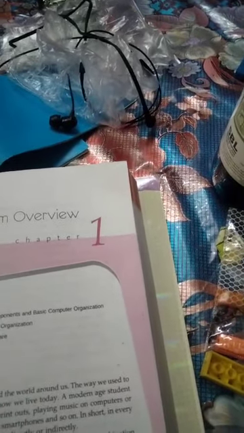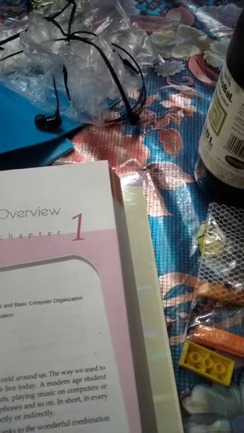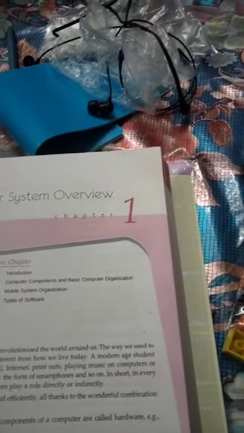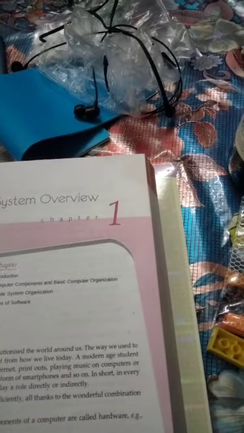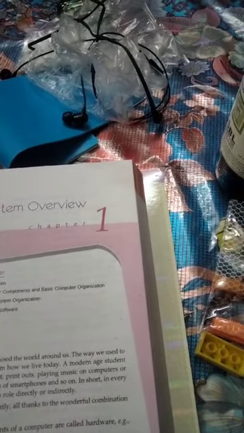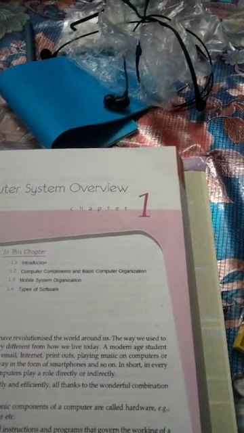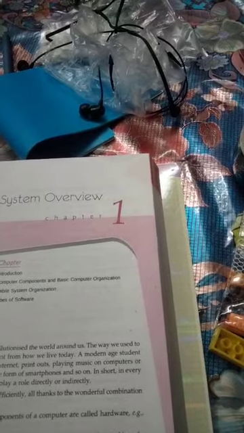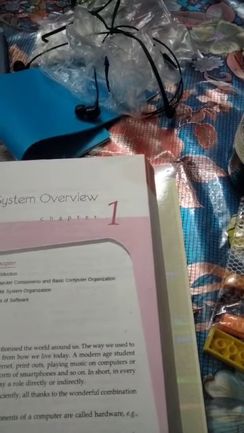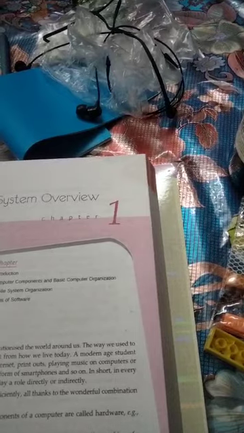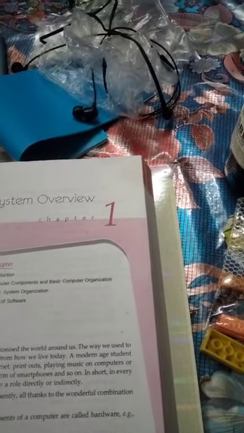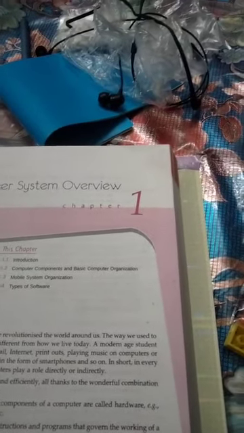Computers are the machines that have revolutionized the world around us. The way we used to live around 25 to 30 years ago is very different from how we live today. A modern age student cannot even imagine life without email, internet, printouts, playing music on computers or smartphones, photos just a click away in the form of smartphones and so on. In short, in every aspect around us, we see computers play a role directly or indirectly.